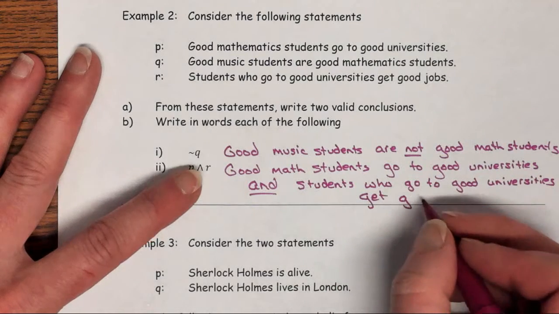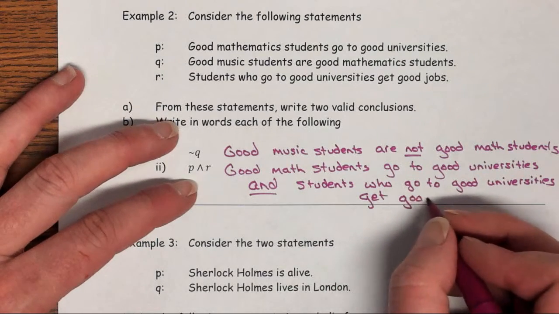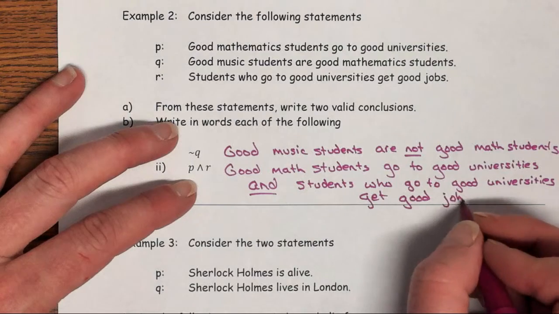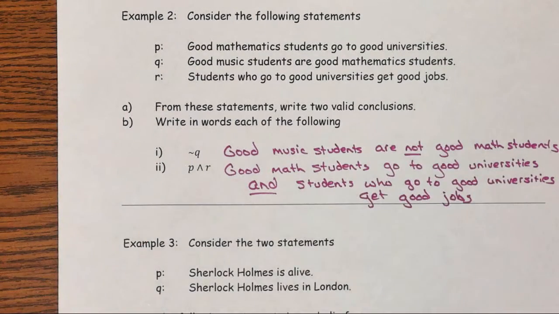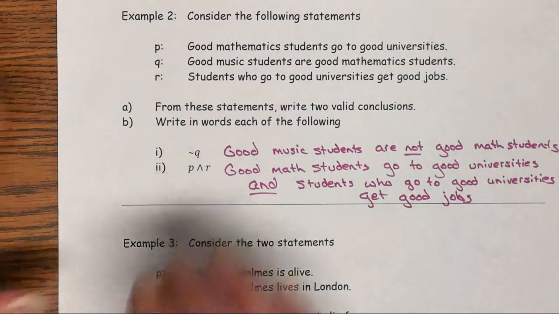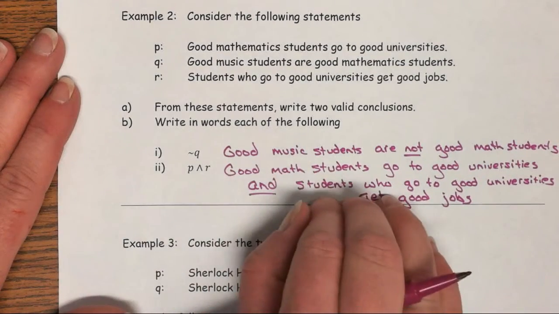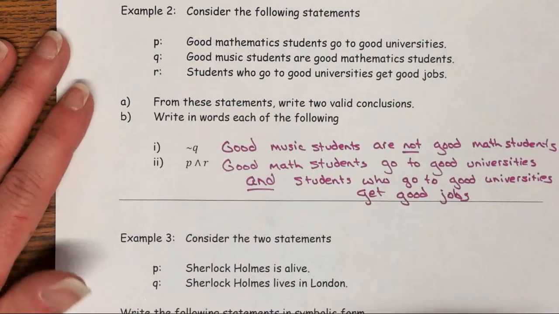Notice that when you're using the symbols and writing down things, this is not where you make valid conclusions or skip anything. You're literally writing down each statement with the connector.